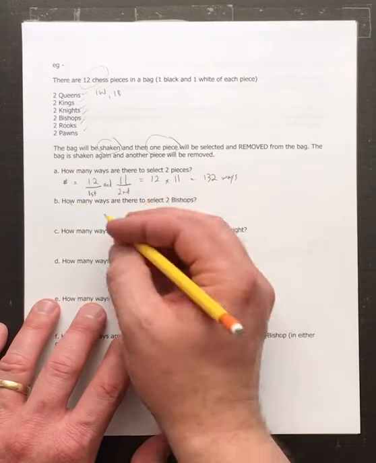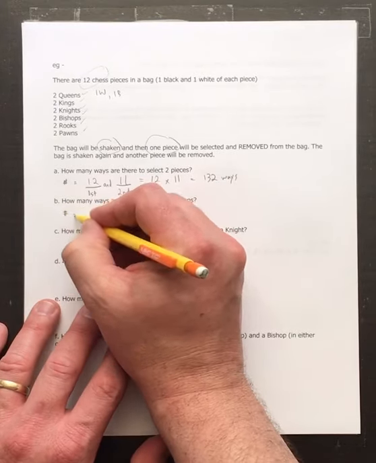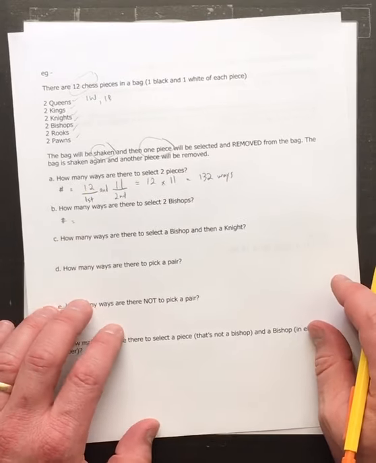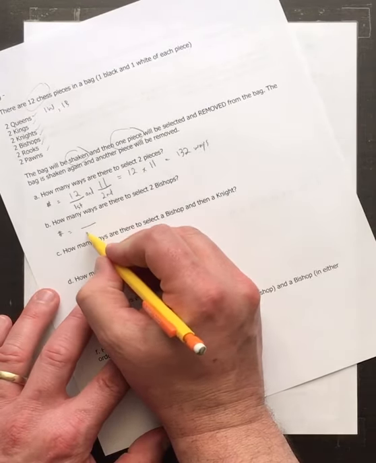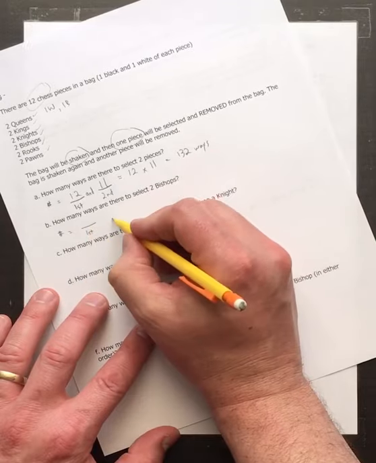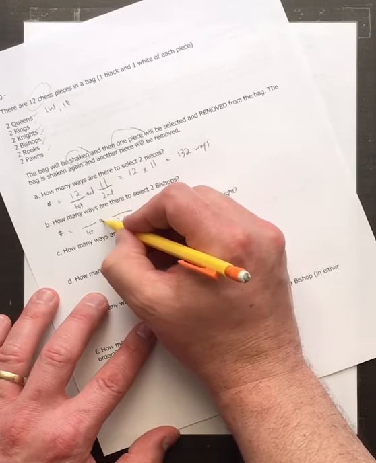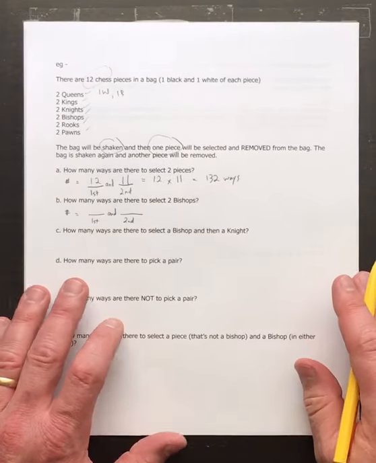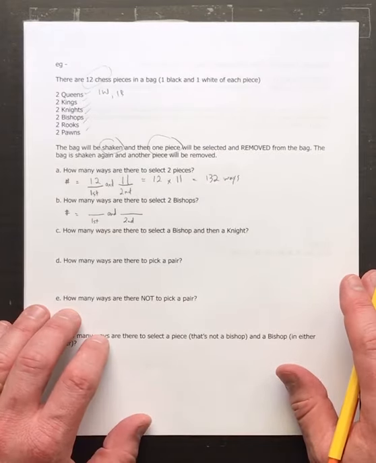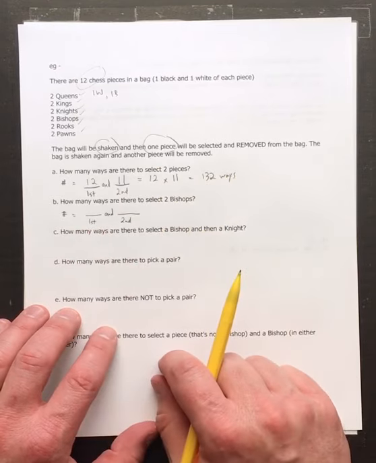Okay, so let's try this again. Hopefully, if the first one didn't make sense, the second one will. How many ways are there to select 2 bishops? Okay? So I've still got a first spot, and I've still got a second spot. And I'm going first and then second. Both of them are viewed as selecting 2 pieces together, so it's a first and second action.